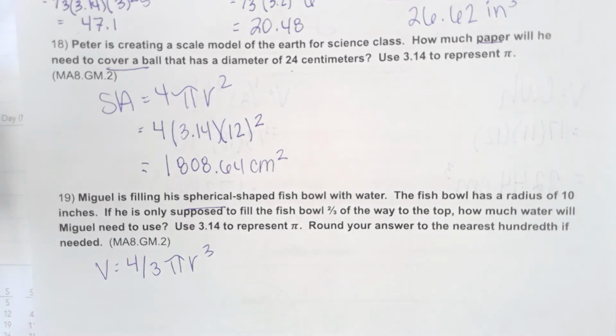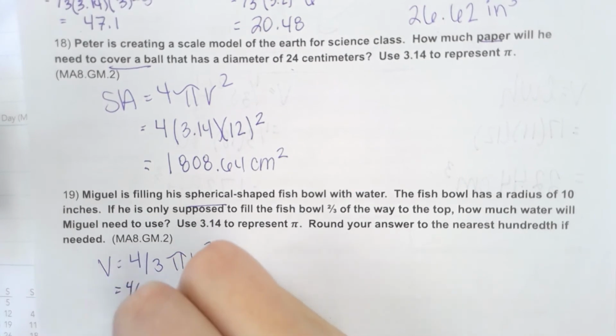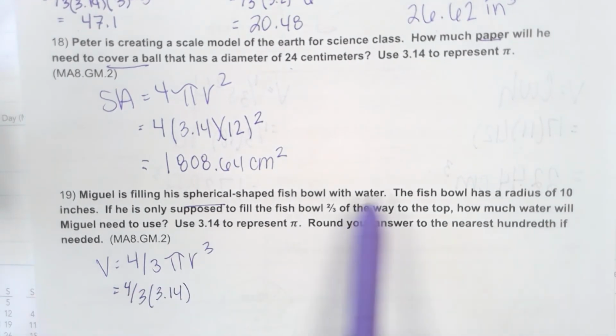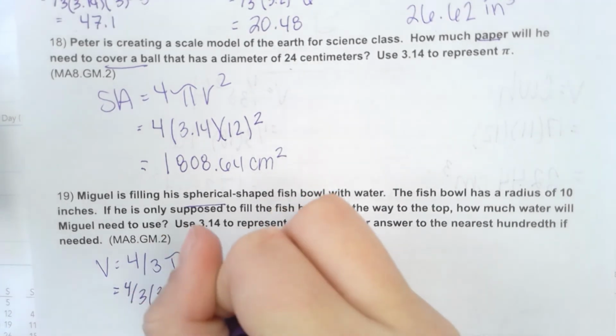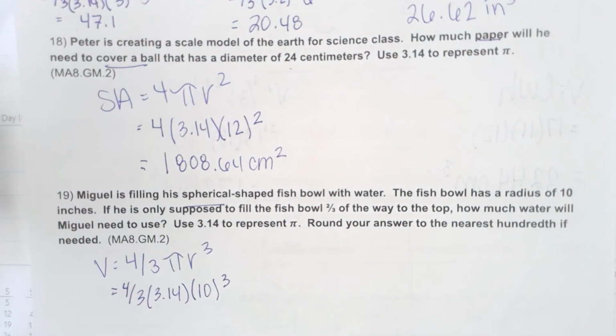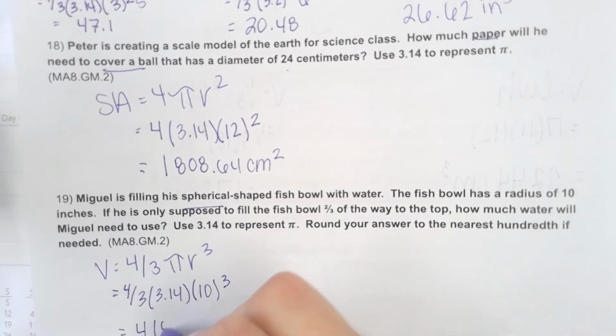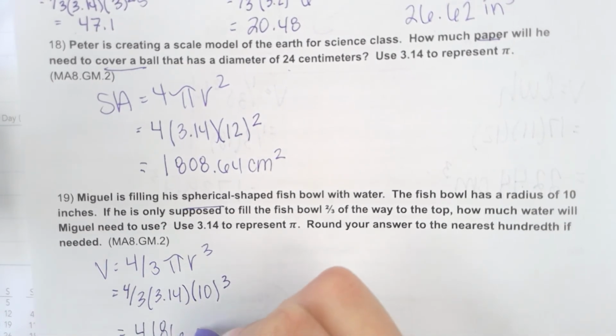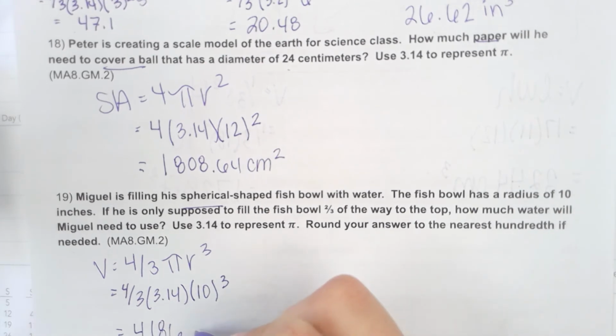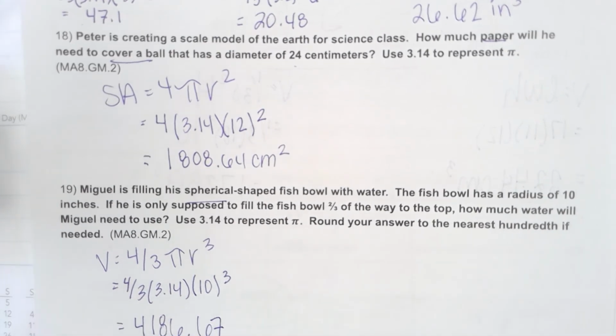So once again, just start substituting your numbers in. So pi is 3.14. They told us that it had a radius of 10. So if I were to solve this, we have 10 cubed times 3.14 times 4/3, and we get an answer of 4,186. They do want us to round to the nearest hundredth, so that 0.6 repeating will turn into 0.67.